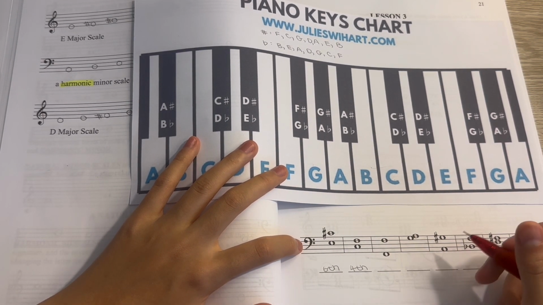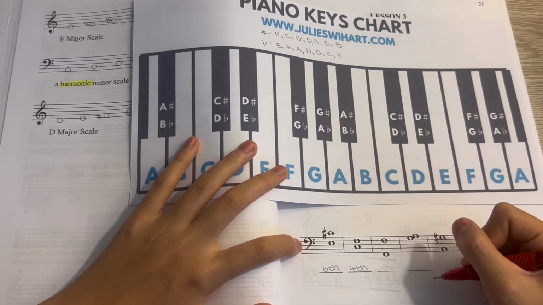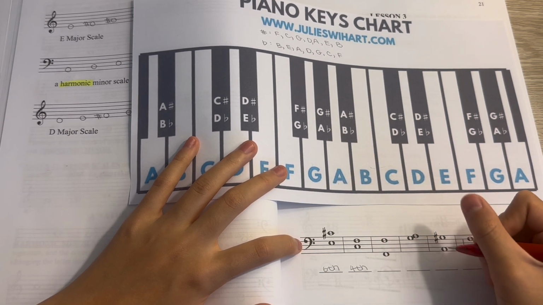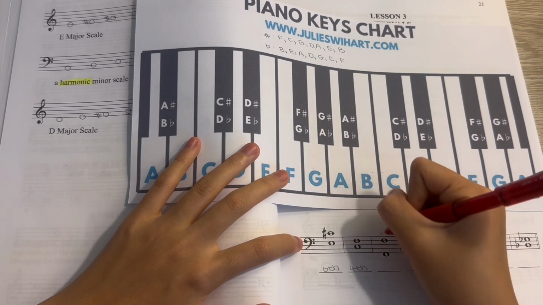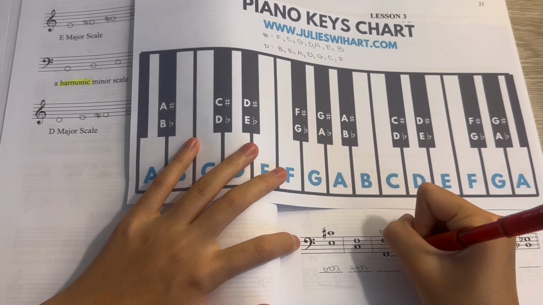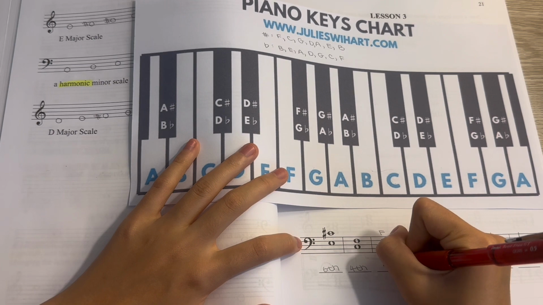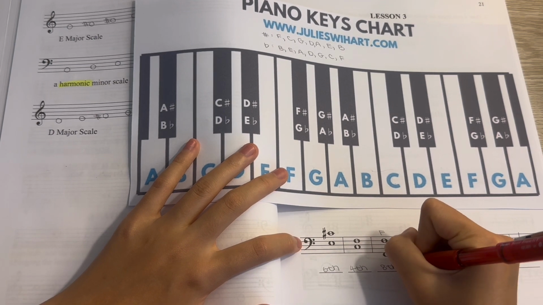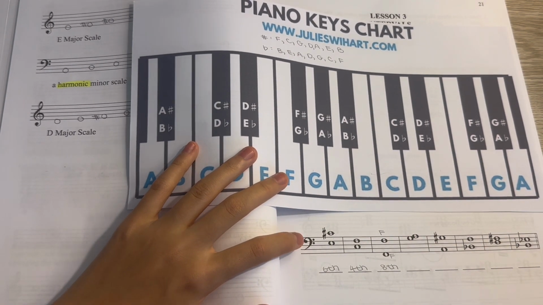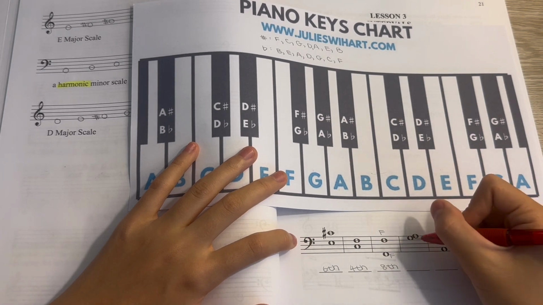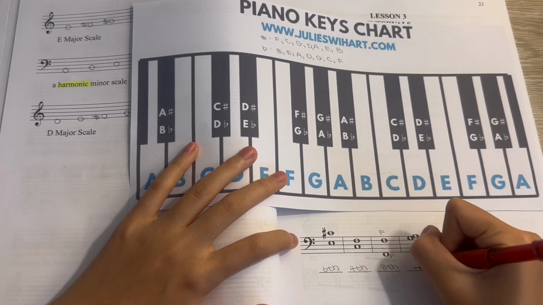This one, let's see. What do we notice about this one? Well, we can notice that they are the same notes. So we know this is an F and that this is also an F. That means they are an octave. So they are an eighth interval. Just like that. What about this one? Let's see. 1, 2. That's 2. Second.